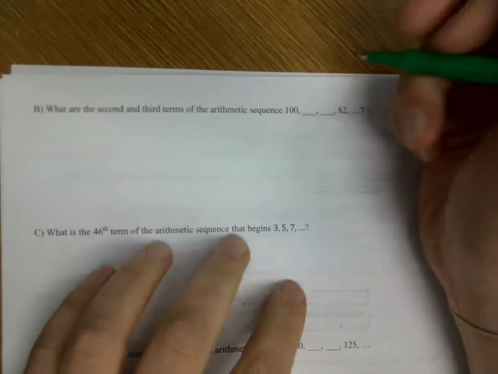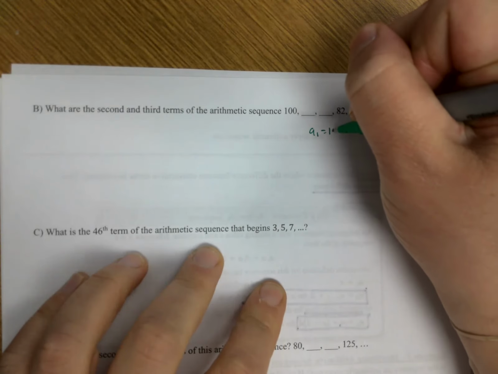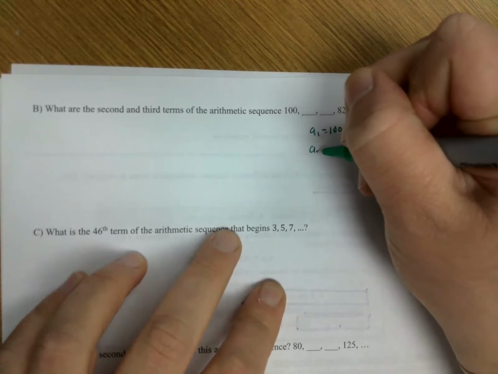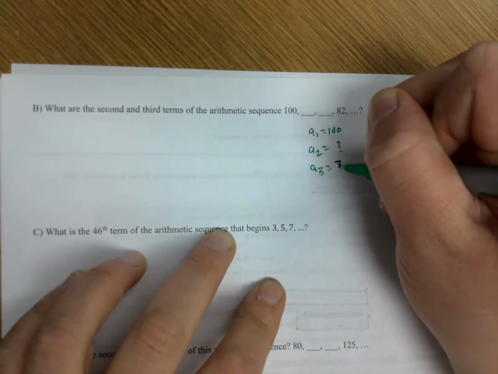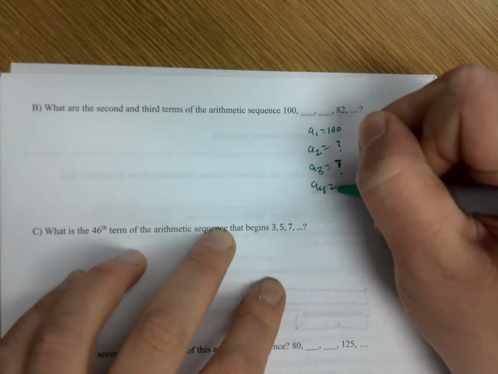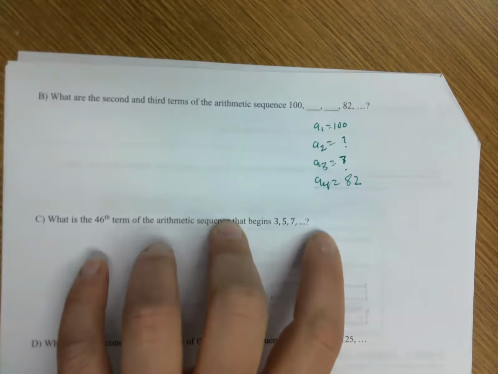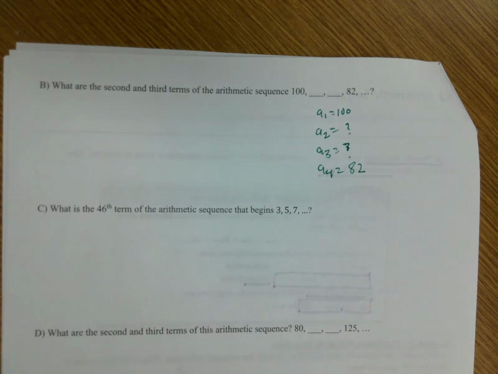Now, we know that A to the 1 is equal to 100. We know that A second, we don't know that yet. A to the third, we don't know that yet. A to the fourth is equal to 82. This is information we know from that right there.